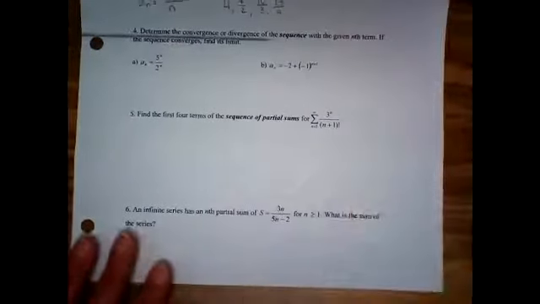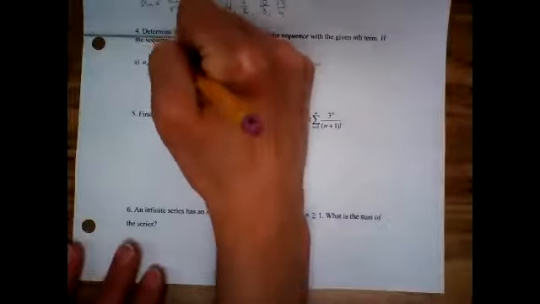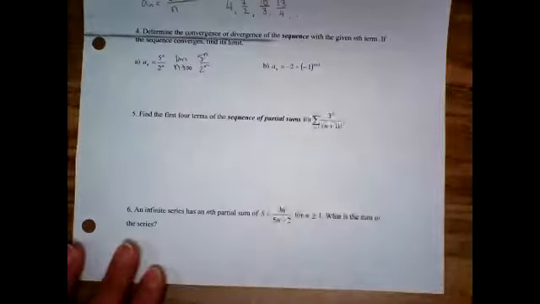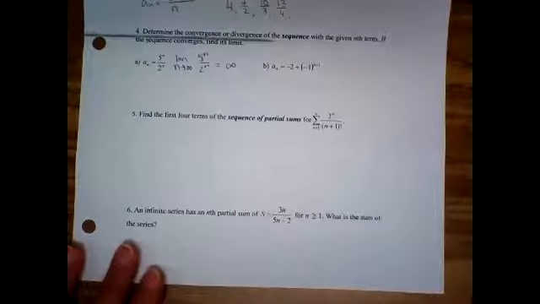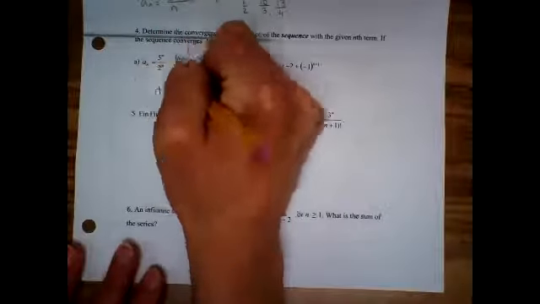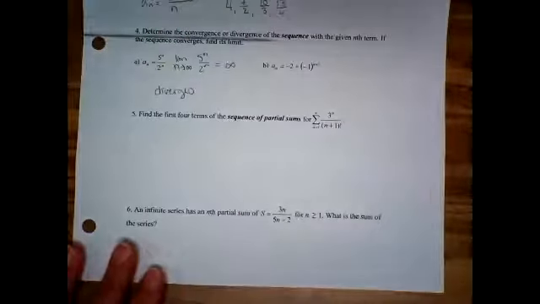All right, so this one, determine if the sequence converges or diverges. If it converges, find the limit. So you really just need to take the limit as n goes to infinity for this. With this one, the problem is you're going to get infinity over infinity. It's just going to keep getting larger and larger and larger. So this is going to go to infinity, and that diverges. In other words, the list of numbers isn't headed anywhere.